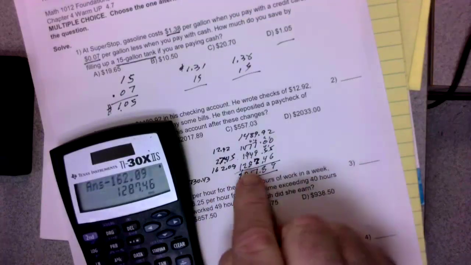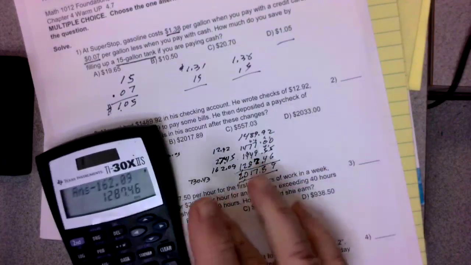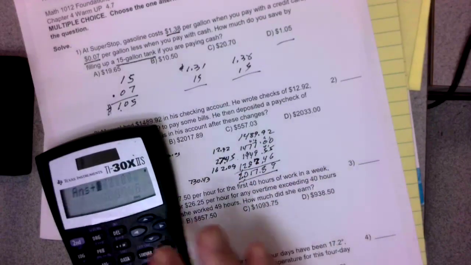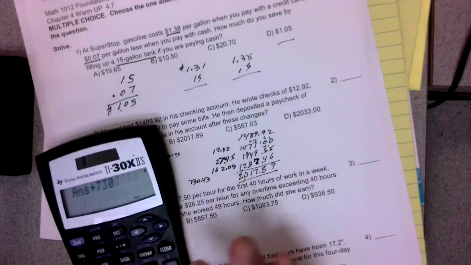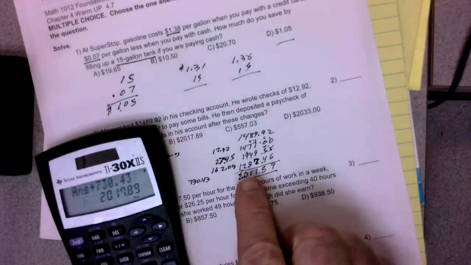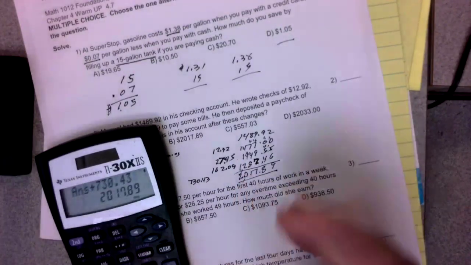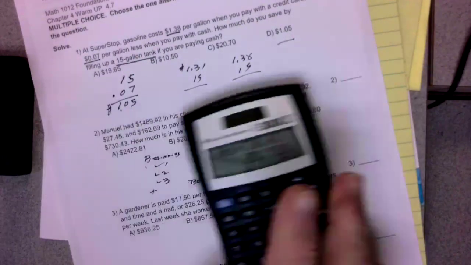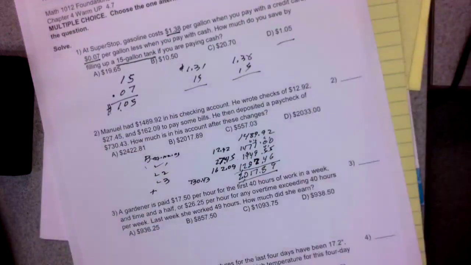Then 162.09 gives the 1287.46 number, and then I add the deposit 730.43, and we get $2,017.89. Okay, so a little tedious, but you can do it by hand. You just have to be kind of careful.